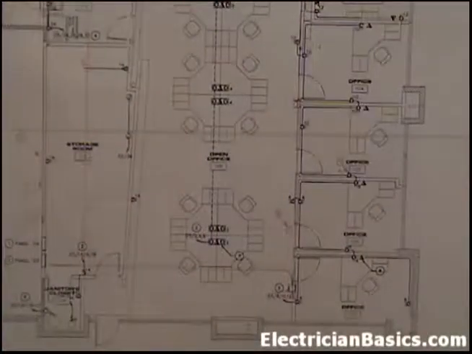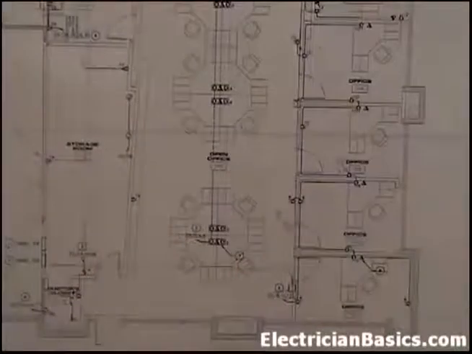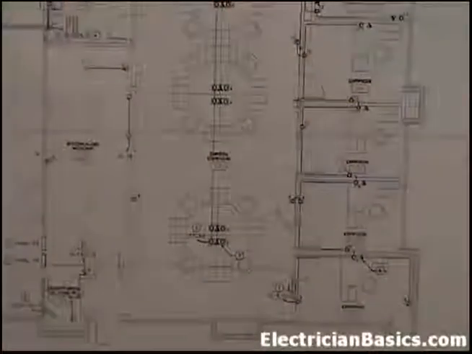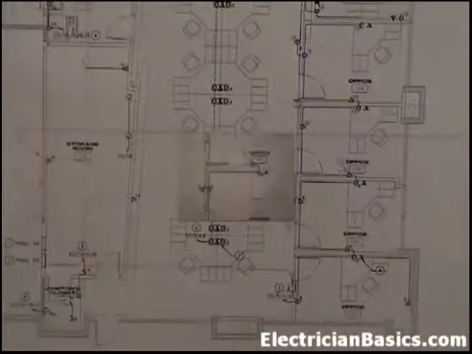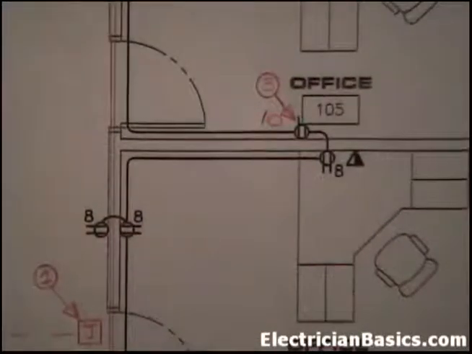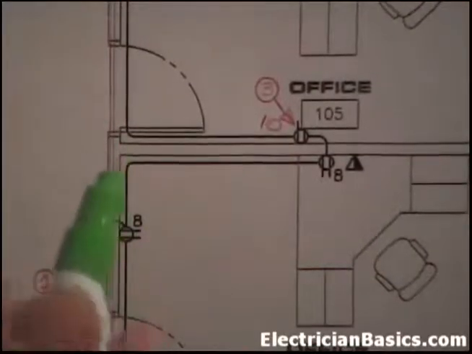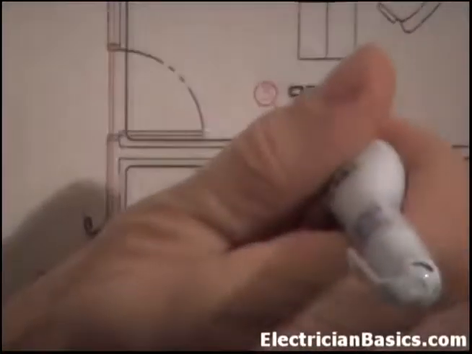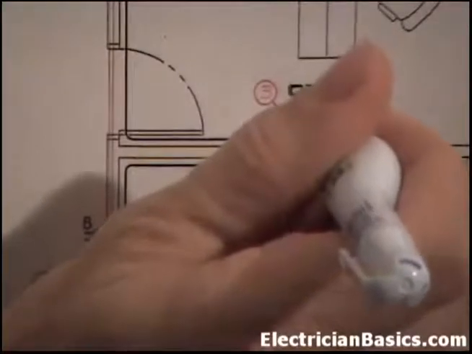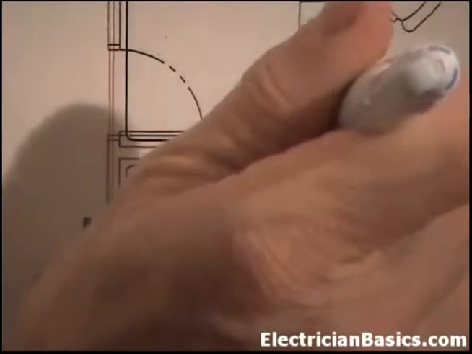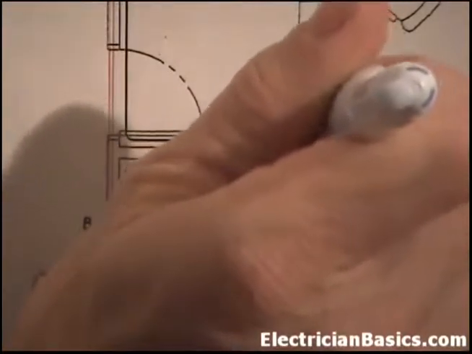Okay, so now we're back at the drawing, but now there's one more thing that I want to do here. So now we're going to take a closer look at that receptacle again and show you what that is. Okay, so we've redlined it and we've made a note on it. So now what we got to do is take our whiteout marker here, and I have to make this connection between these two disappear. And it's a little hard writing at this angle.